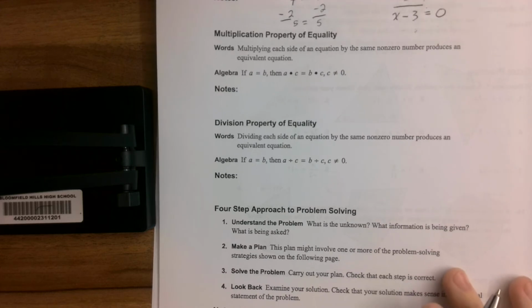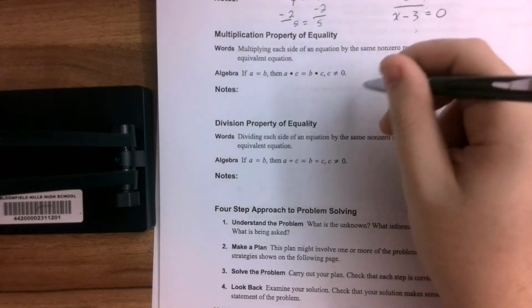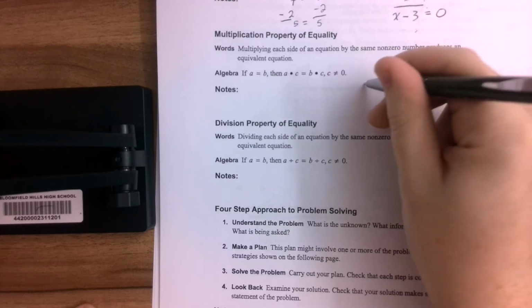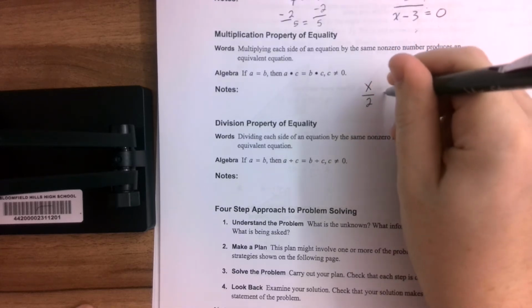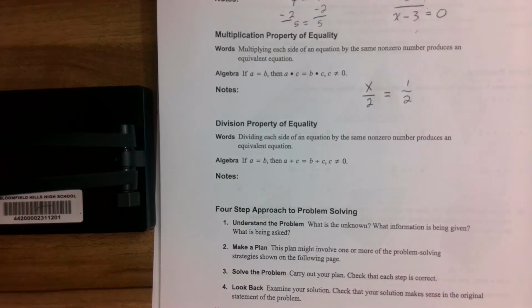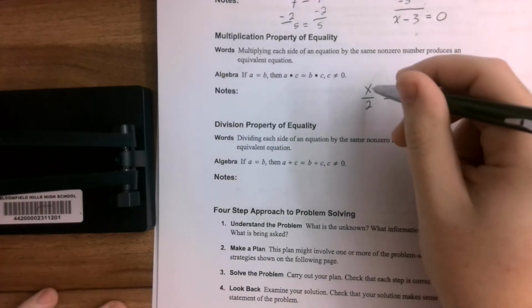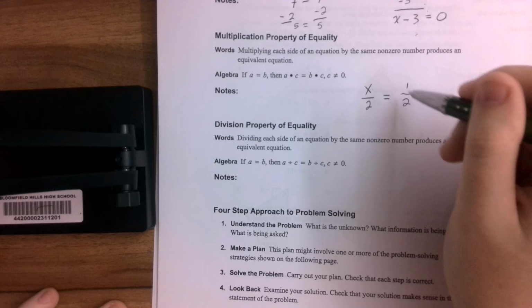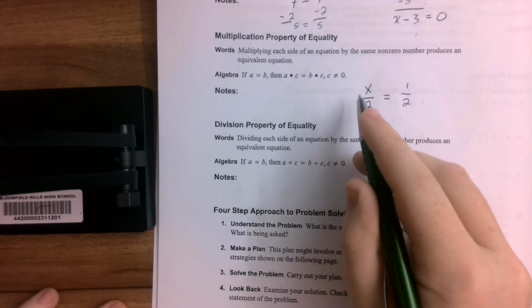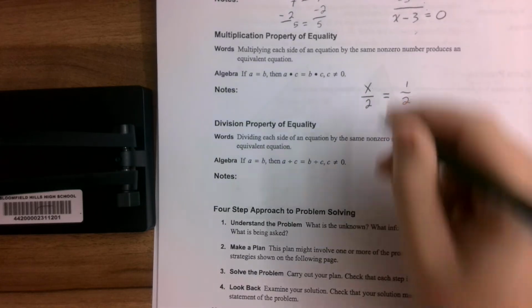Beyond that, there are also the multiplication properties and division properties of equality. Let's say, for instance, I have a fraction. Let's say I have x over 2 equals 1/2. Remember our idea of inverse operations. Fractions are really just division. This is x divided by 2, this is 1 divided by 2. If I want to get x all by itself, I have to get rid of the dividing by 2 step.